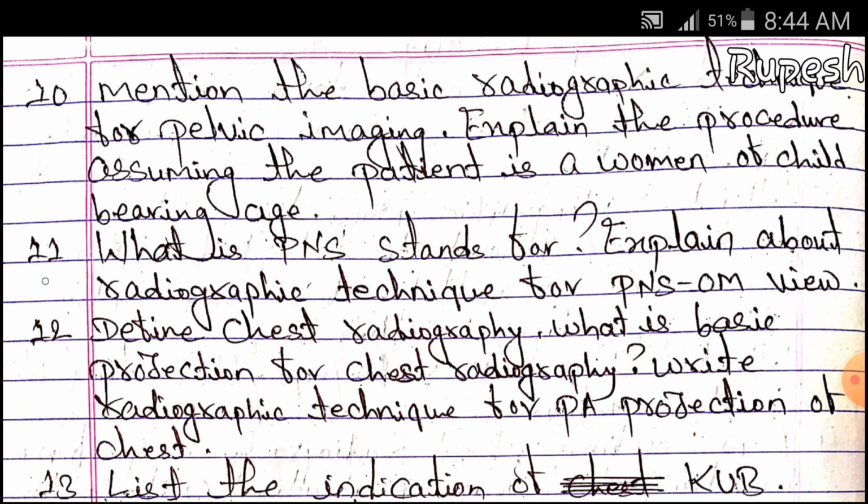Question number 11. What does PNS stand for? Explain the radiographic technique for the PNS OM view.